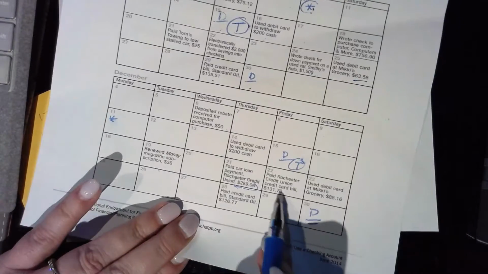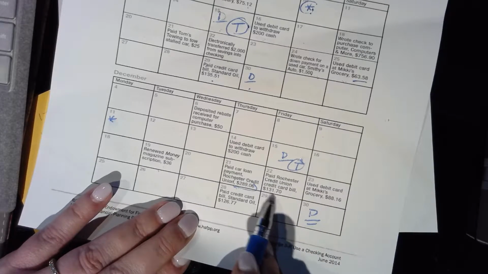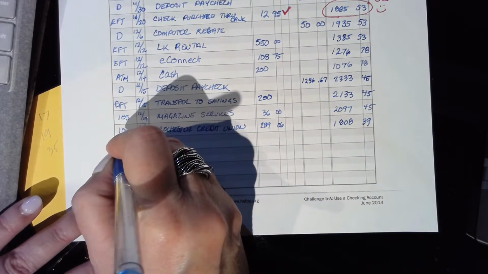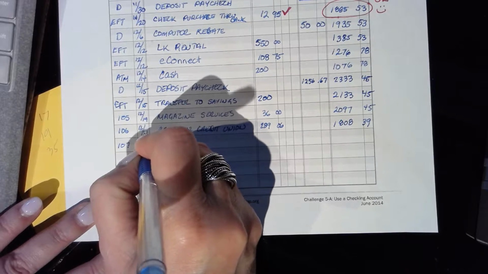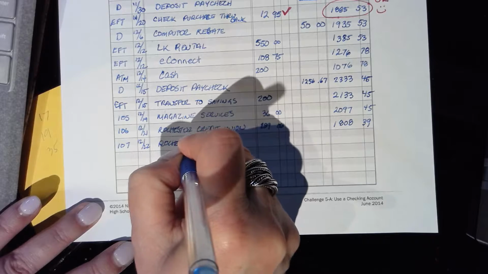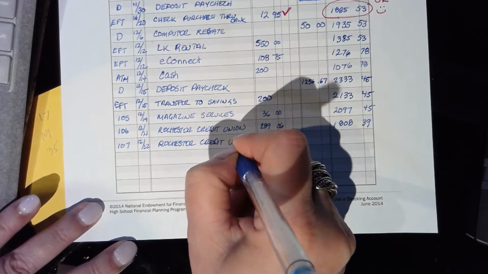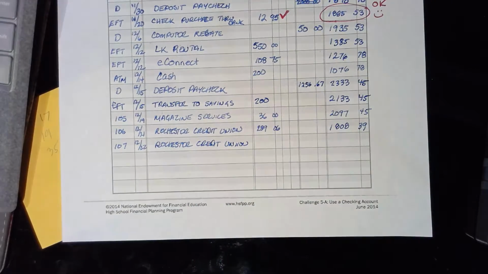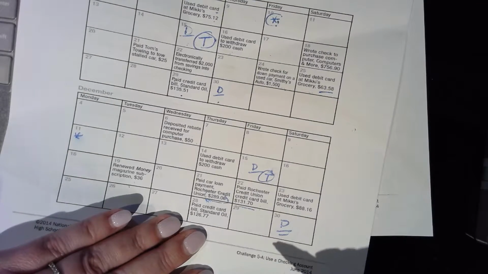He also has a credit card bill that's due on the 22nd, and he's going to write another check for that. And his credit card bill is $131.70.